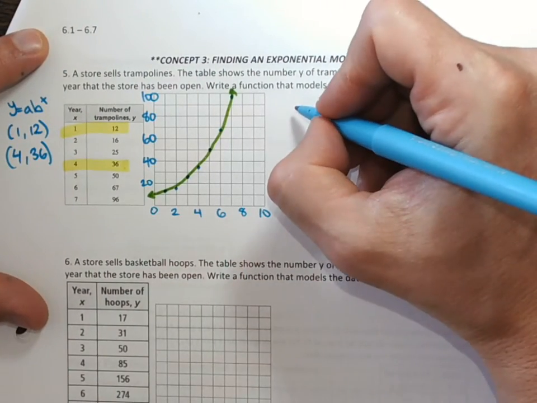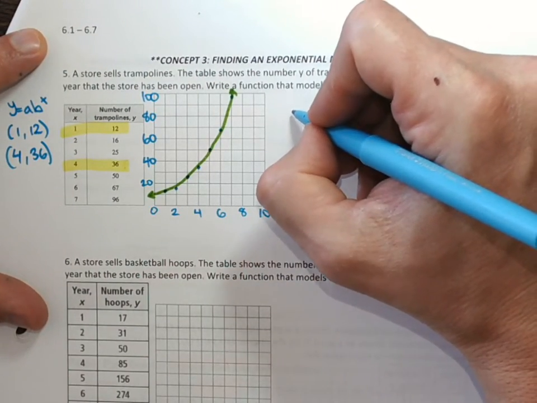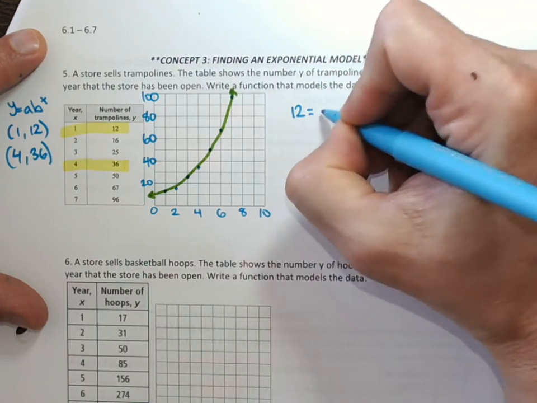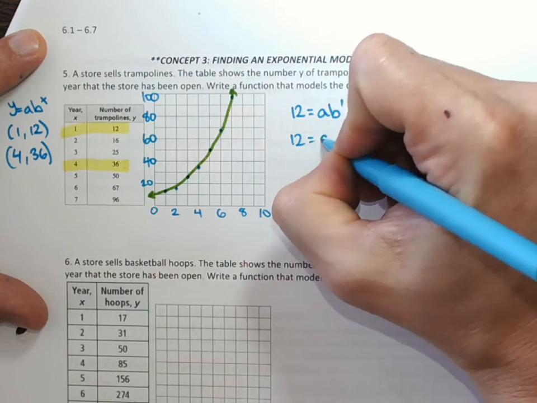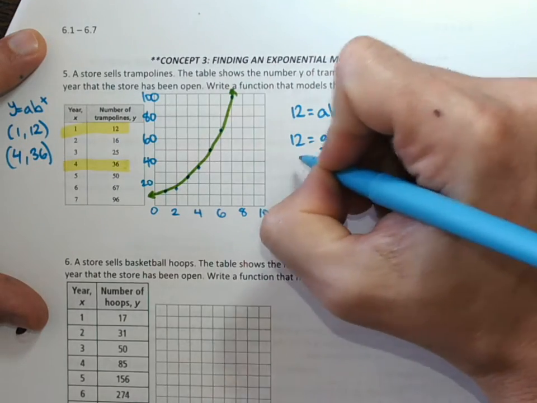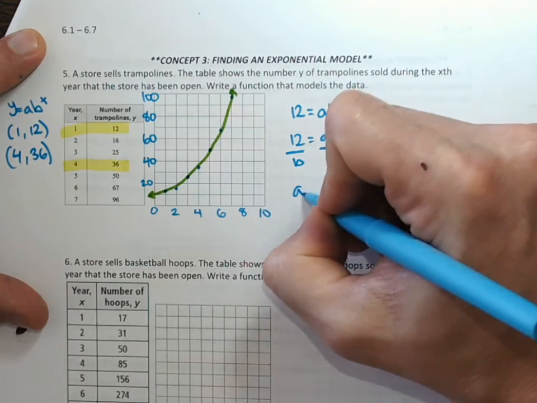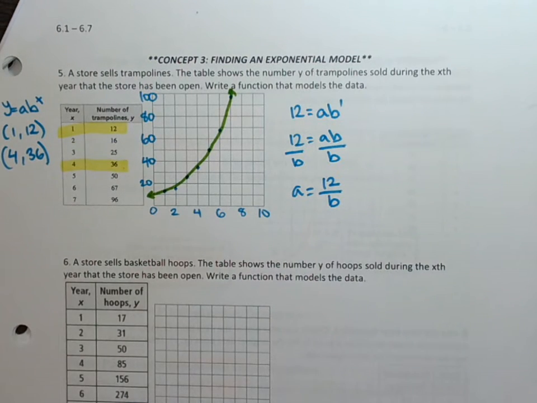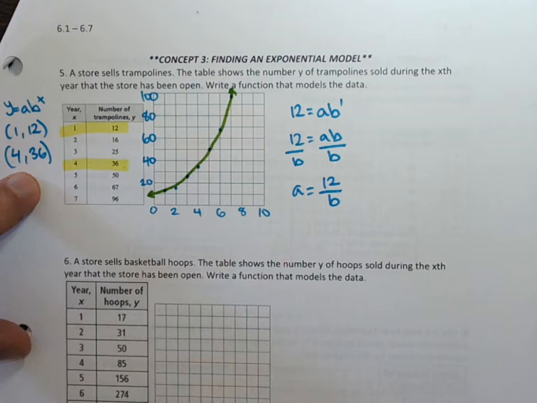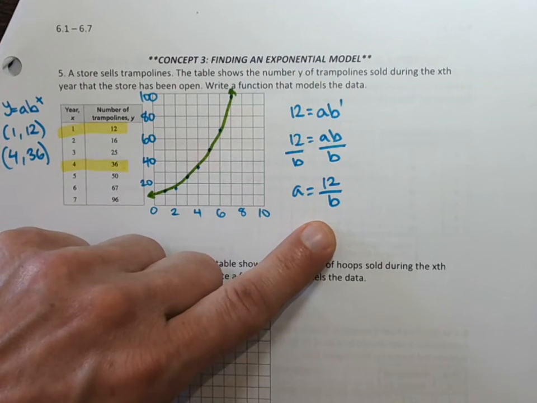Plug them in right here. So what I have is y, 12, equals ab to the first power. 12 equals ab. Divide by b to solve for a. a equals 12 over b.